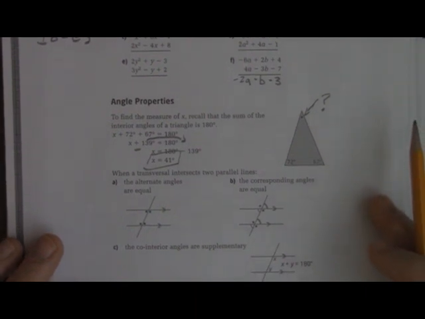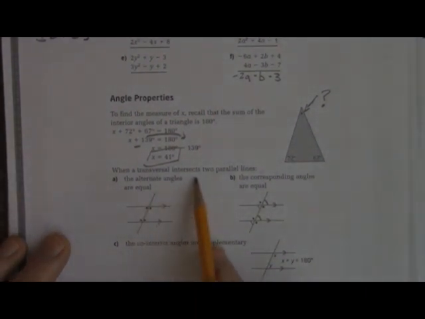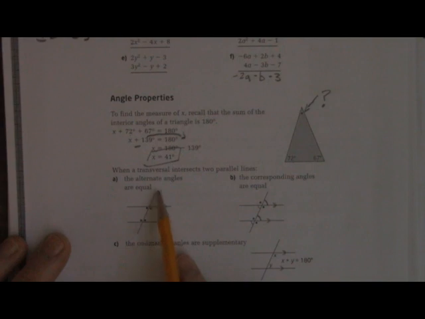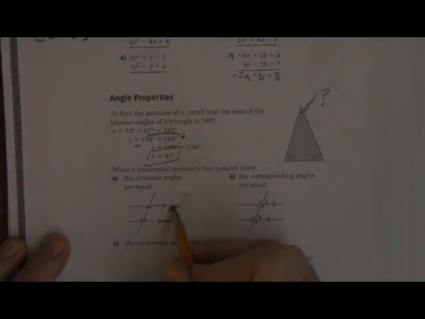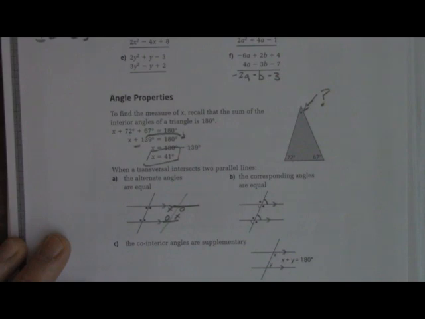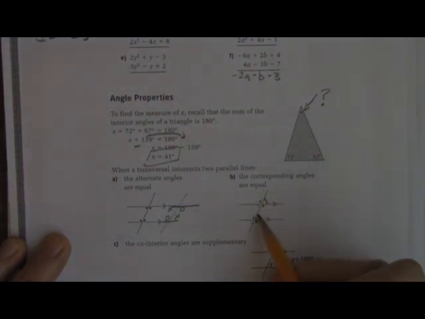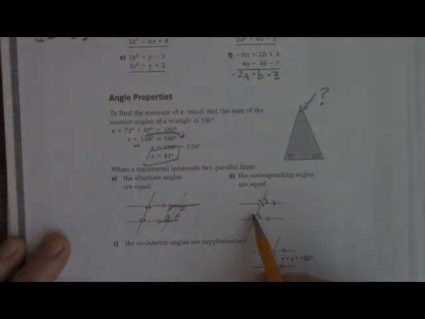All right. Next we have when a transversal intersects two parallel lines, the alternate angles are equal. So when we have two lines here that are parallel, this line and this line, they're parallel. When we have a line that intersects those two lines, these two angles become the same, and these two angles become the same. All right? B, the corresponding angles are equal. So here it's showing the exact same thing. These two angles are equal, and these two angles are equal.